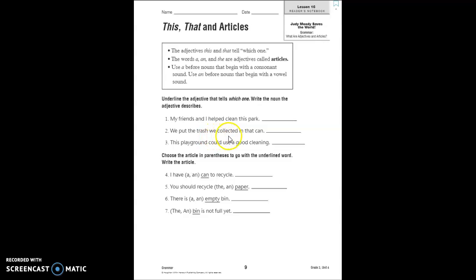So we put the trash we collected in that can. And finally, this playground could use a good cleaning. This playground could use a good cleaning. Oh, there it is. And what does it describe? There you go. Write it on the line.